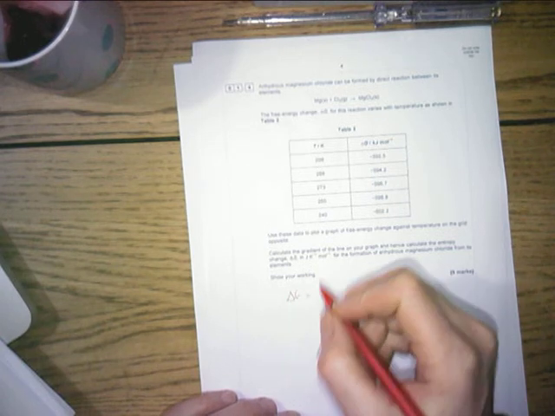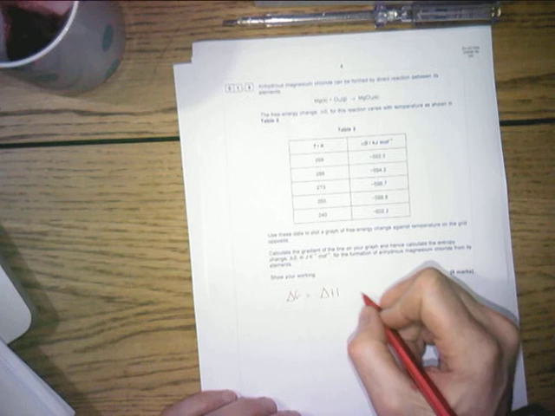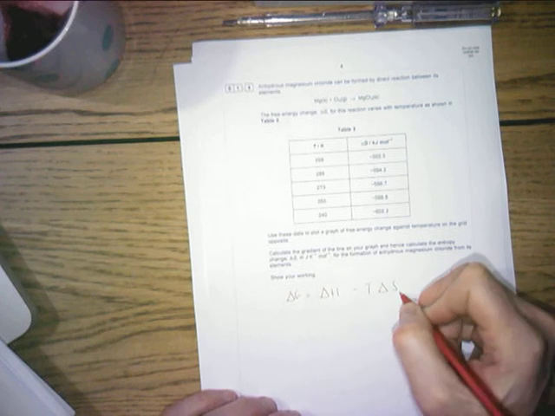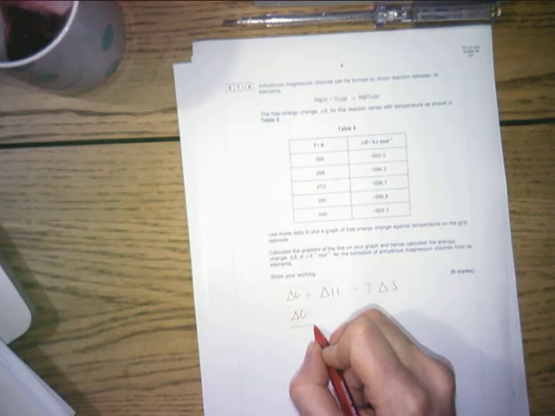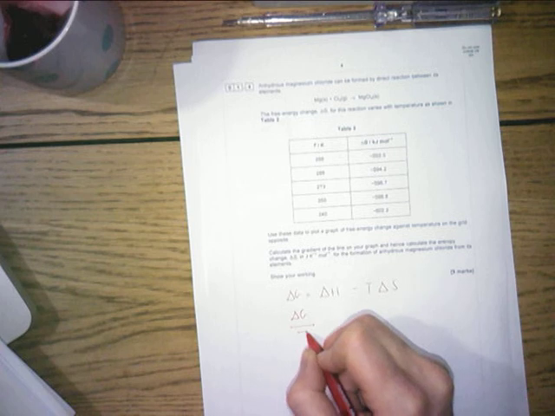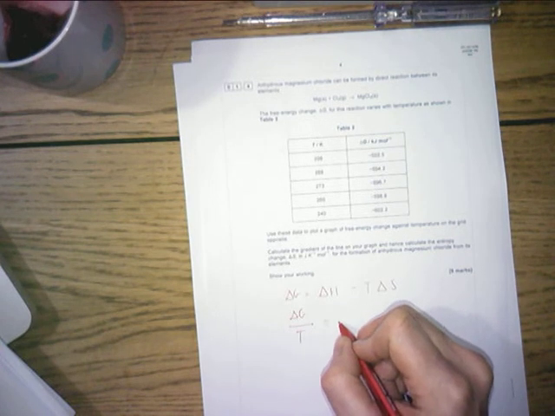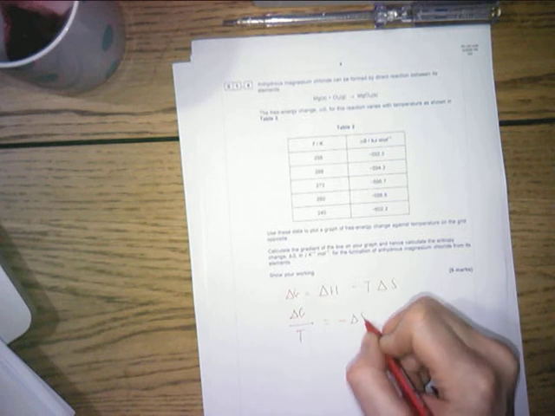So we know that Gibbs, delta G, equals enthalpy minus temperature times delta S. Right, so if we rearrange that, the gradient, the change in Gibbs over temperature, equals minus delta S, doesn't it? So our gradient is minus delta S.